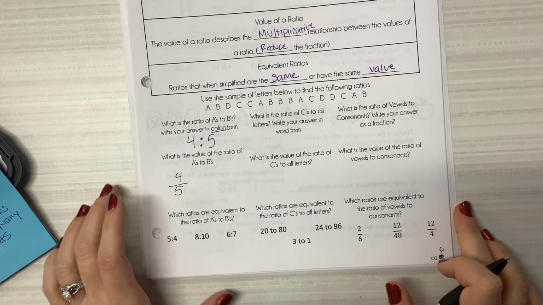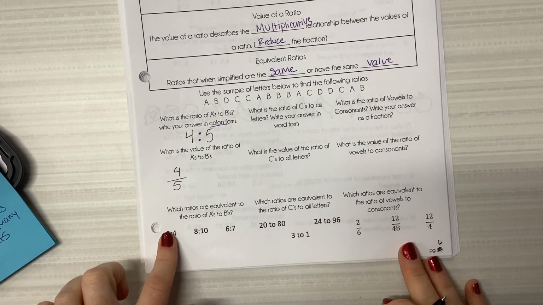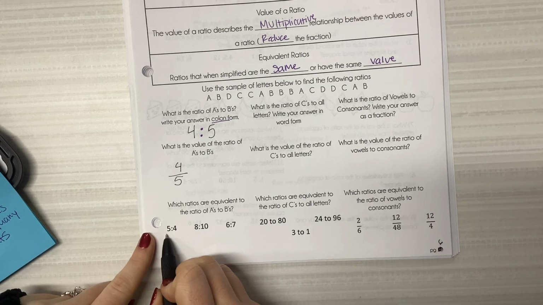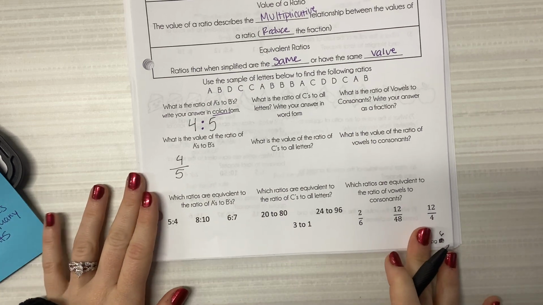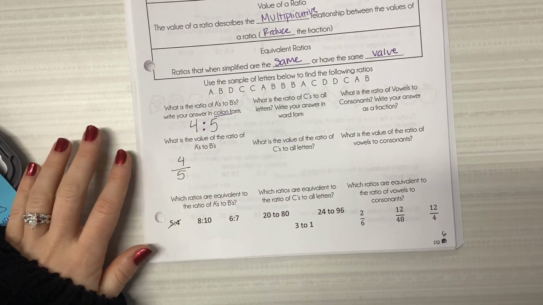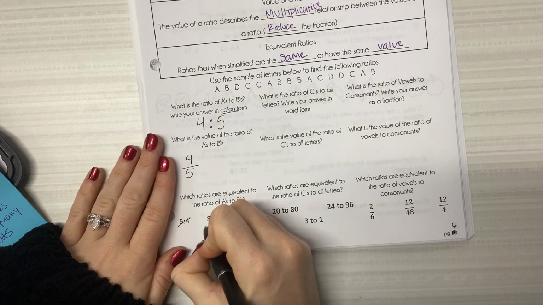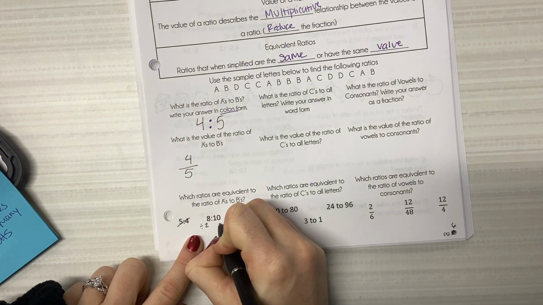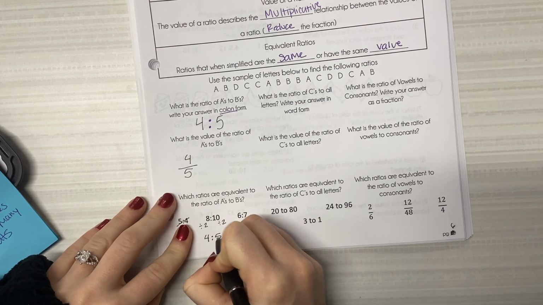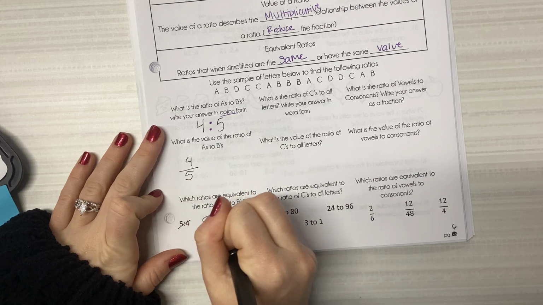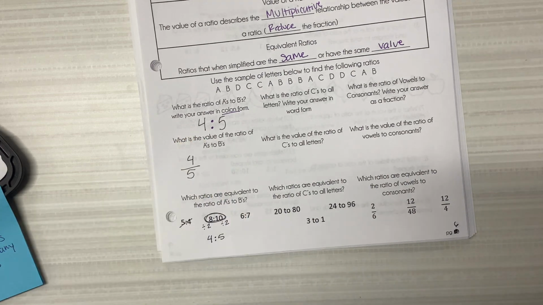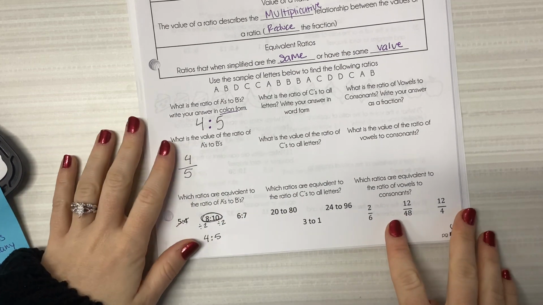Then for finding which ones are equivalent, I'm going to have to reduce these. That means I'm going to divide them till it can't be divided anymore. So 5 and 4, I can't divide those anymore. That is not the same ratio as this, so this one is not equivalent. 8 and 10, I can divide those both by 2. 8 divided by 2 is 4. 10 divided by 2 is 5. That matches, so 8 to 10 is equivalent. And then 6 to 7 is not the same as 4 to 5.